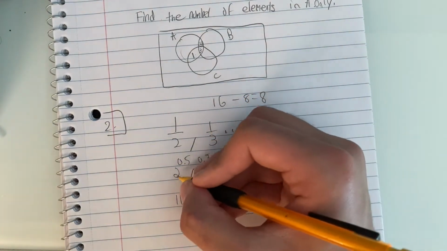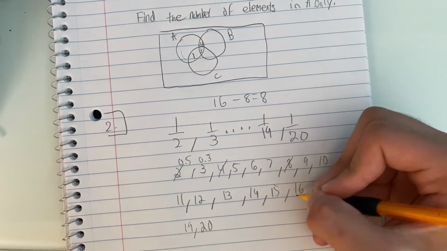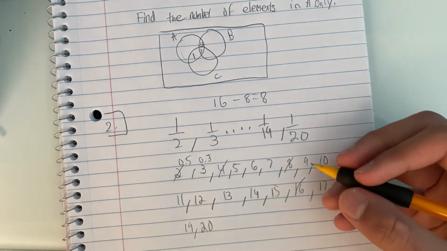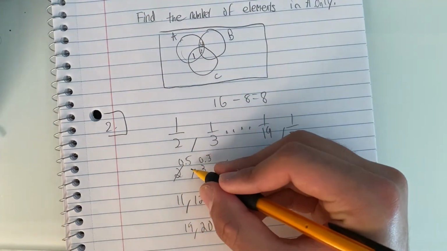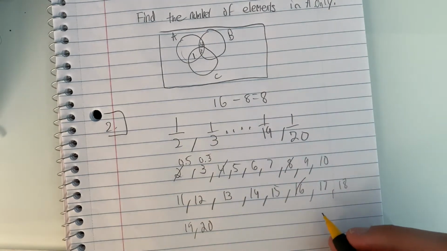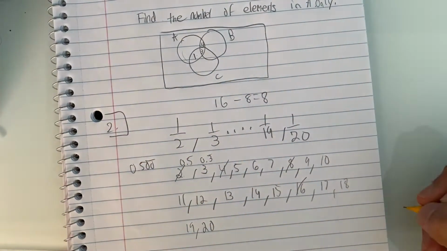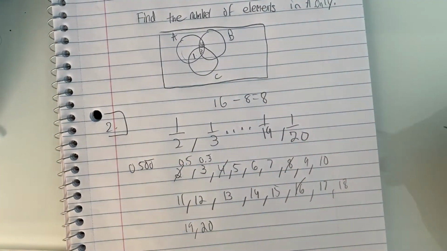From that we can eliminate 2, 4, 8, and 16, because they're all trivial. We keep on dividing 0.5 by 2, by 2, by 2, and it's always going to have that repeating 0 pattern, like 0.5, 0, 0, etc. It's the same thing as just 0.5.